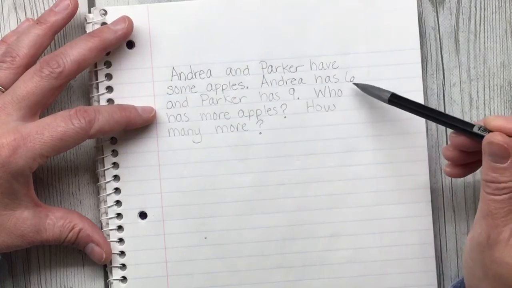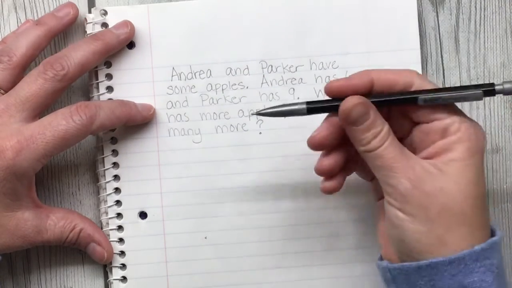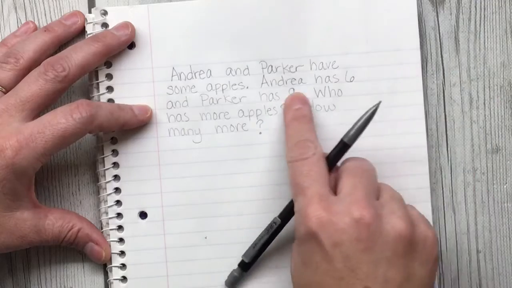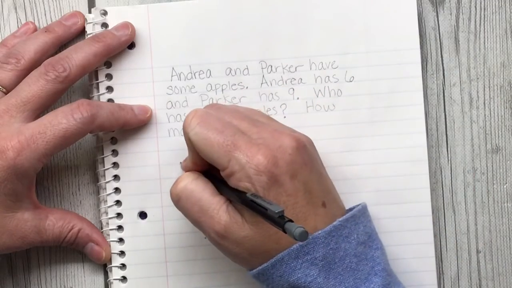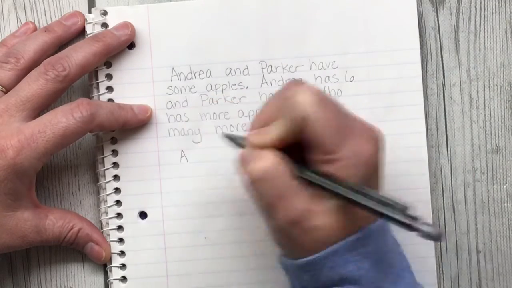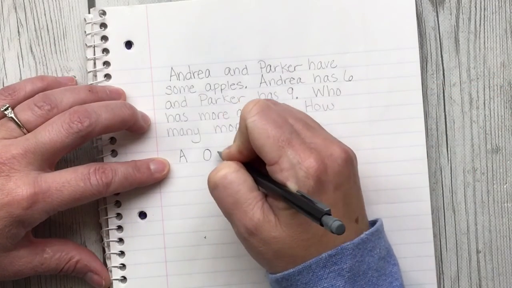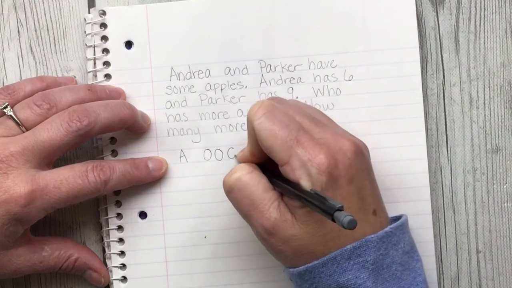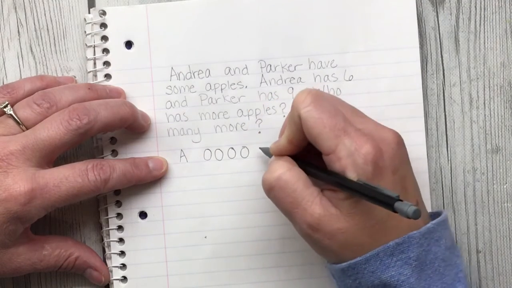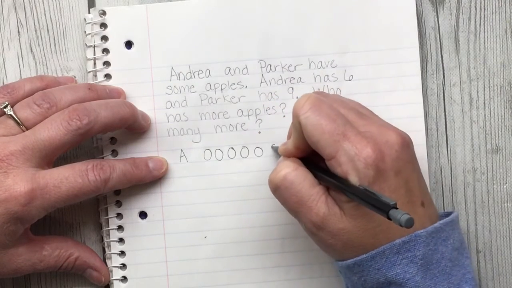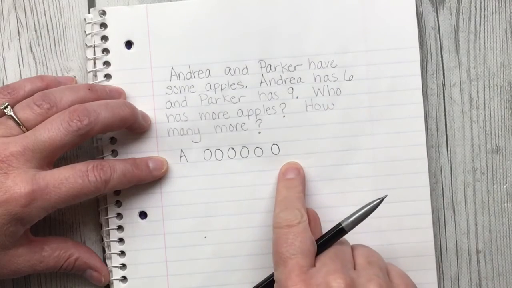So once again, we're going to go ahead and use those ones dots. How many does Andrea have? She has 6. So I'm going to put an A for Andrea right there, and then I'm going to draw 1, 2, 3, 4, 5, 6 circles.